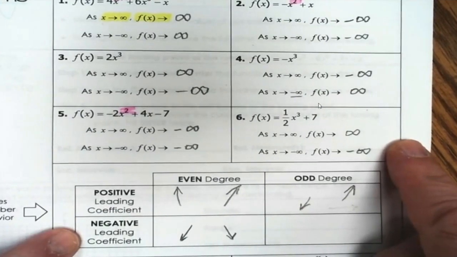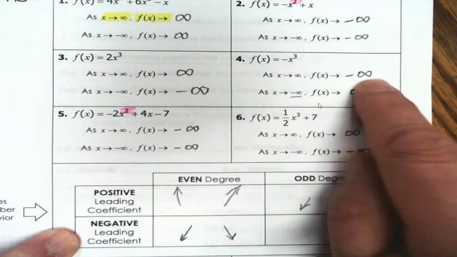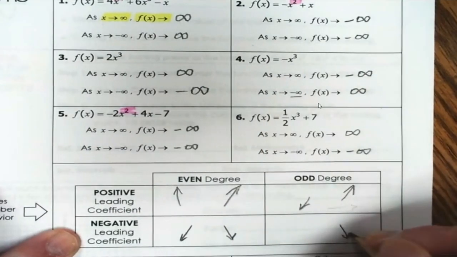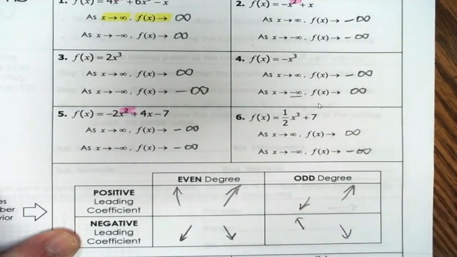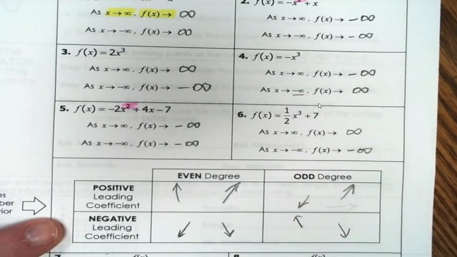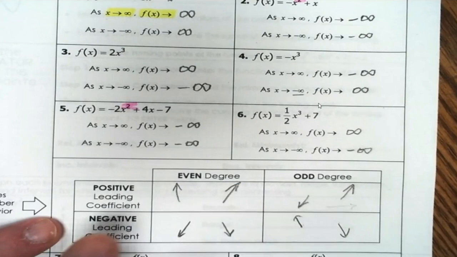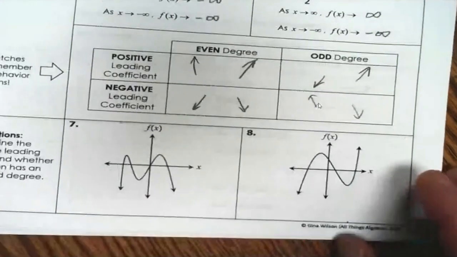With a negative leading coefficient, we had one, and it did the opposite. As x went to infinity, it went down. When x went to negative infinity, it went up. So this is kind of like our little cheat sheet right here, based on the degree of the function and whether the leading coefficient is positive or negative. Little cheat sheet.